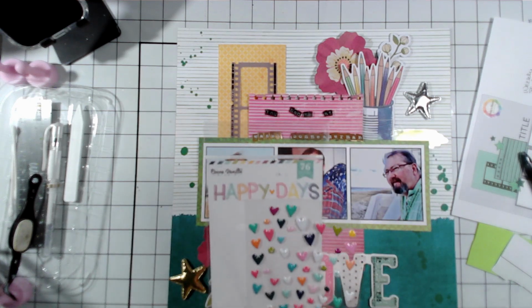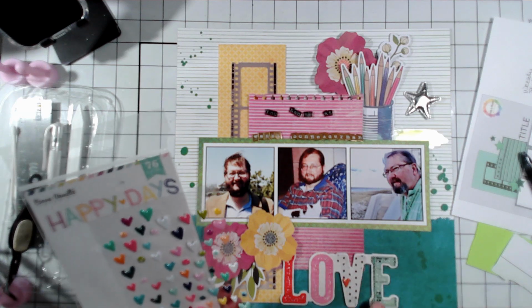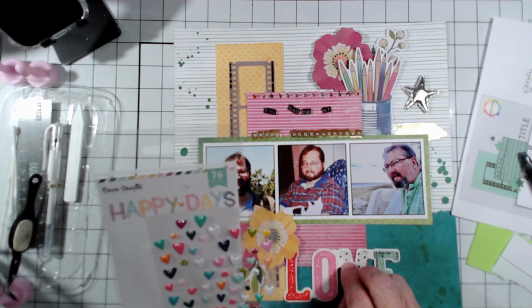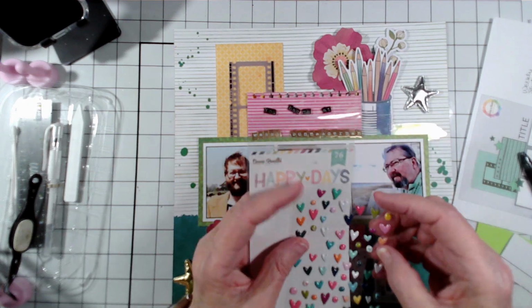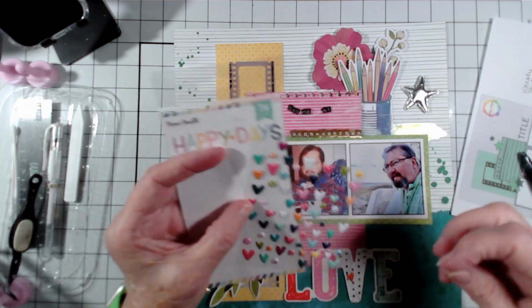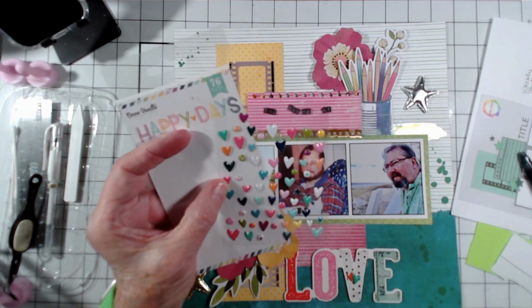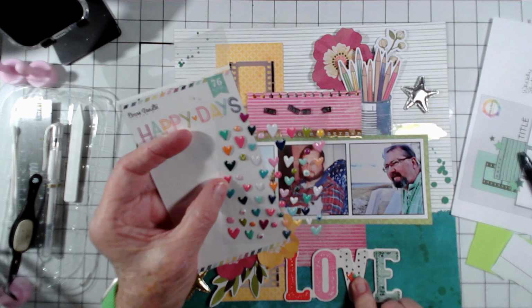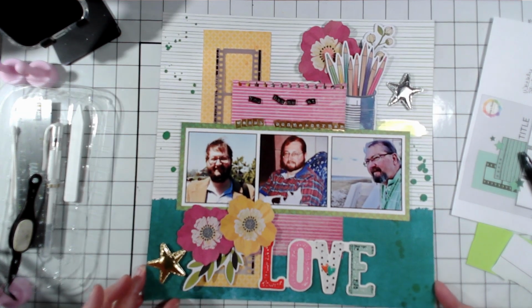I'm going to take this one, which is kind of a reddish pinkish, there, and then I'm going to take this turquoise. All right, so we've got that.